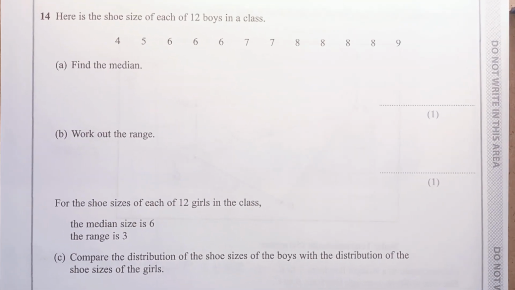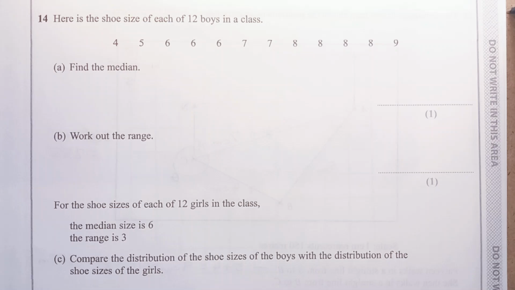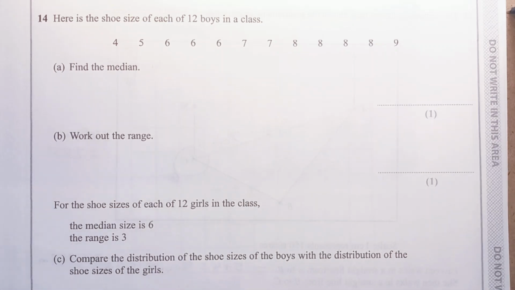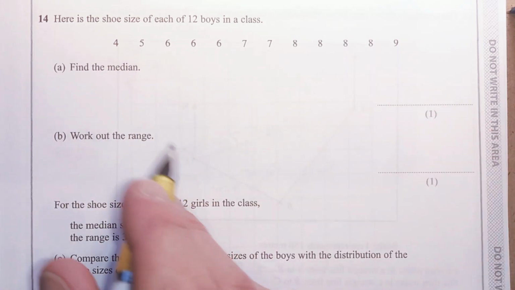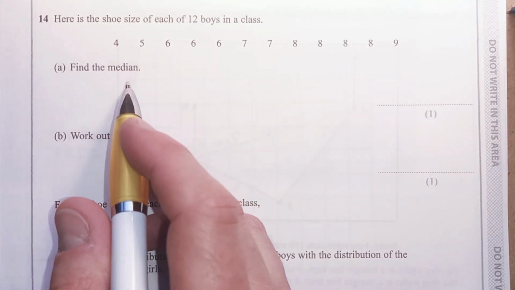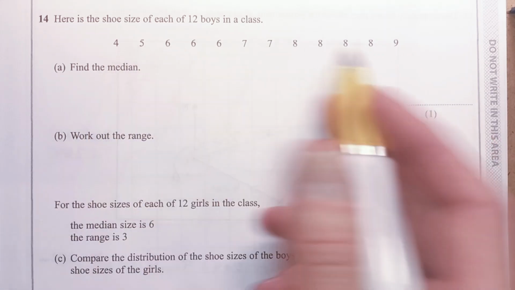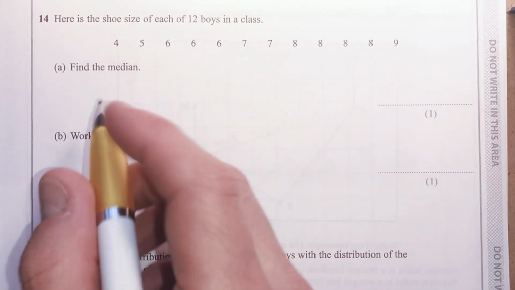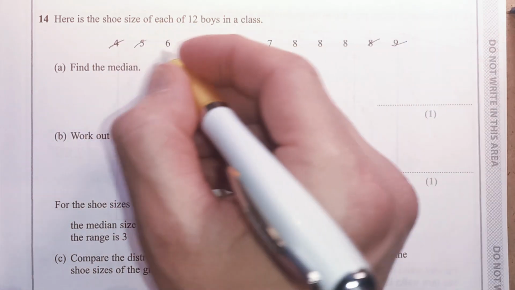Question 14. Here is the shoe size of each of 12 boys in a class. 4, 5, 6, it looks like they've put them in order for us. Find the median. Well, the median is going to be the middle number. We need to sort them, but they've been sorted, so we can take them as they are. So we cross off the smallest and largest. Keep going in pairs.